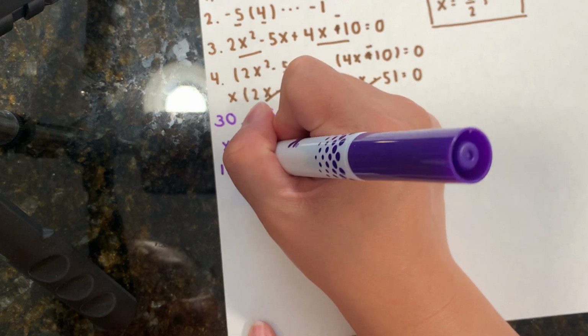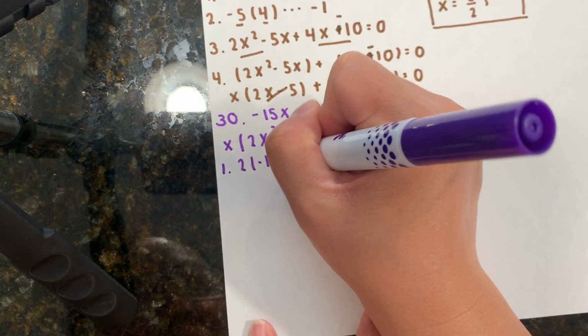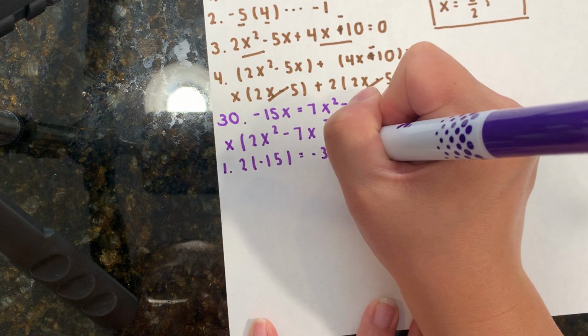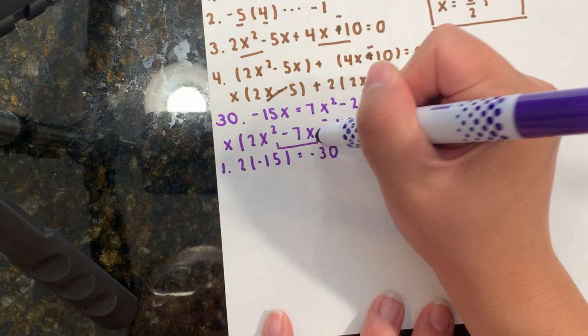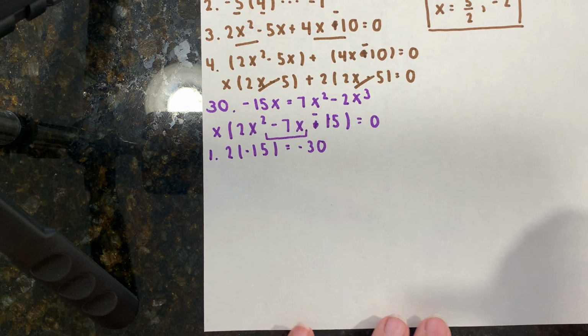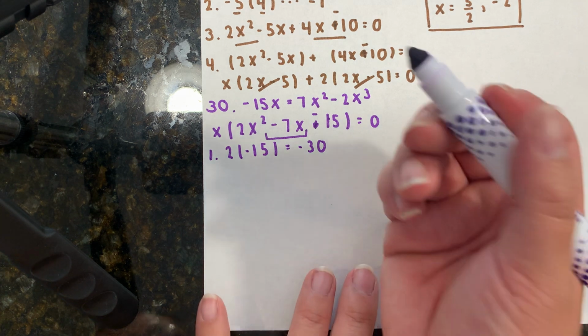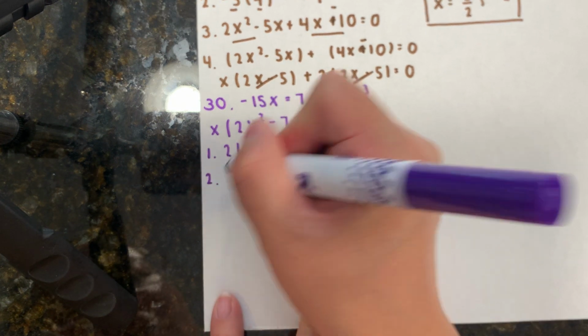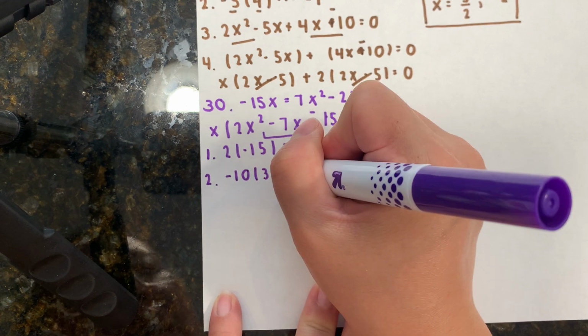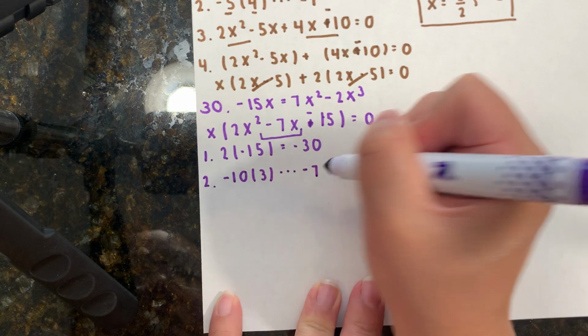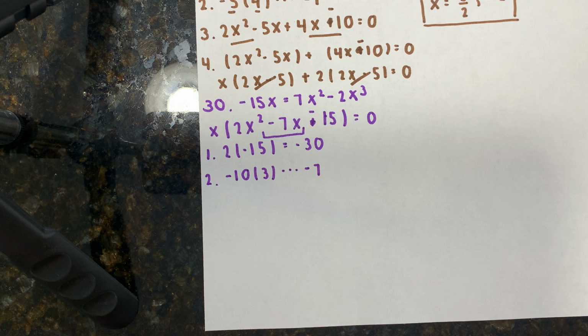So that's going to be 2 times negative 15 gives me negative 30. I need two numbers that multiply to give me negative 30, but add up to give me negative 7. And those two values would be negative 10 times 3 is negative 30, and that adds up to negative 7. So now instead of this negative 7x, you're going to have negative 10x and 3x.